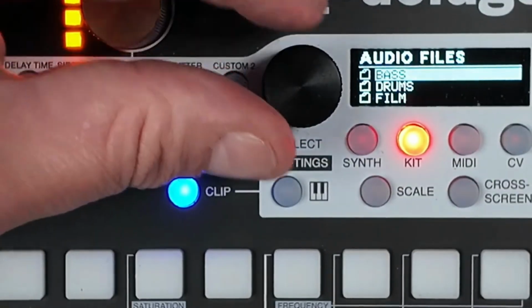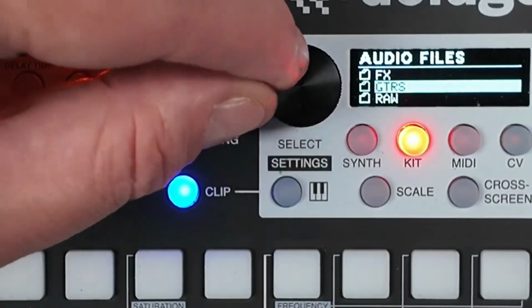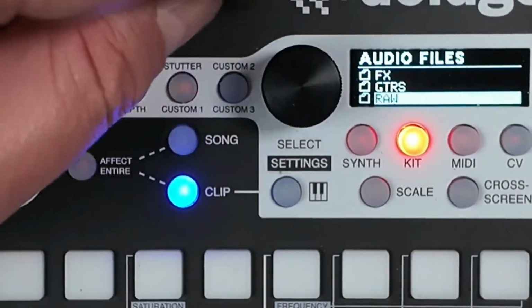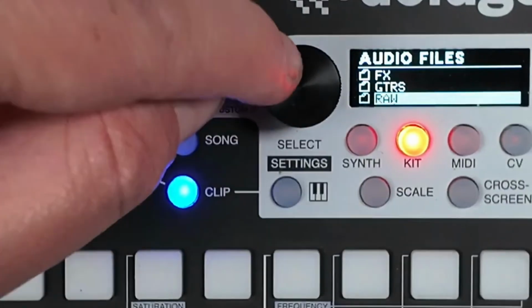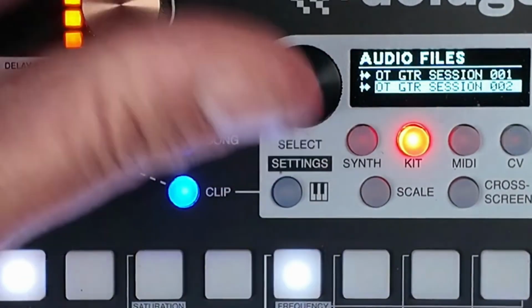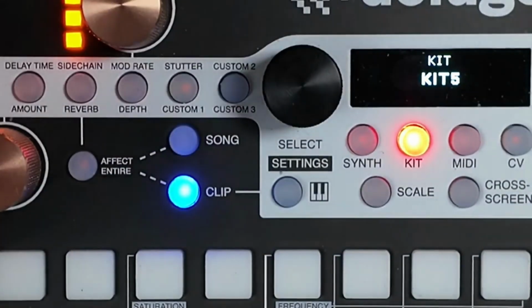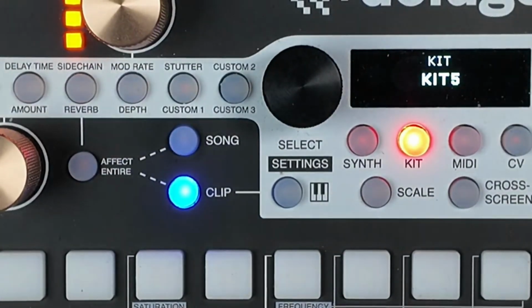If I go into here, I've got all sorts of things. I've got film quotes, but I've got guitars here. Let's just take some raw guitar. Let's do that. So these are raw recordings that are made on the Move, actually. Okay, so I'm going to select that. Now I've got that in kit 5 here.